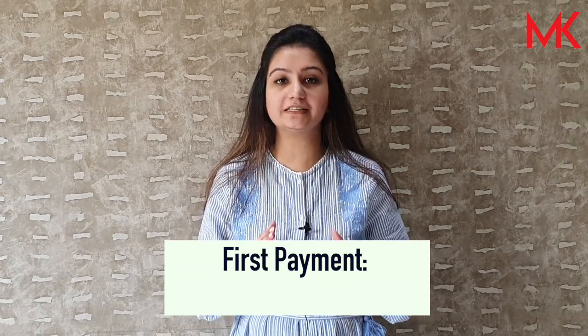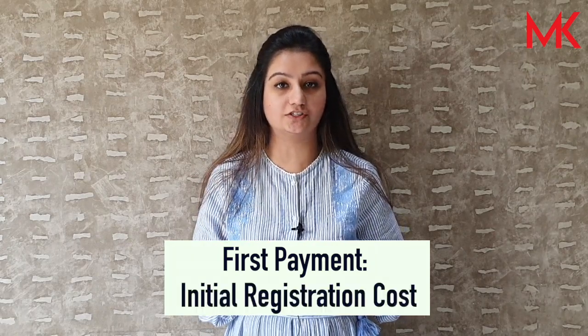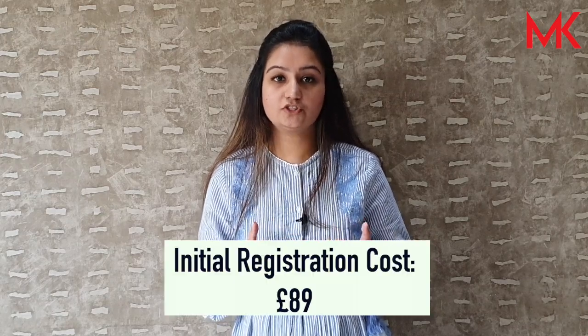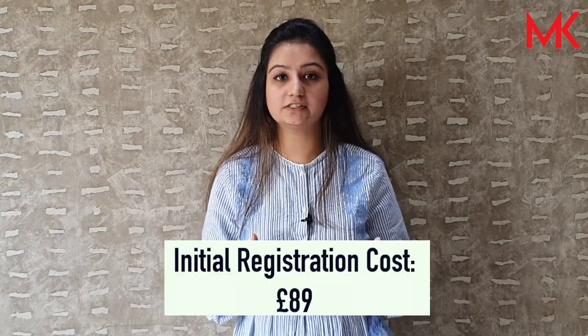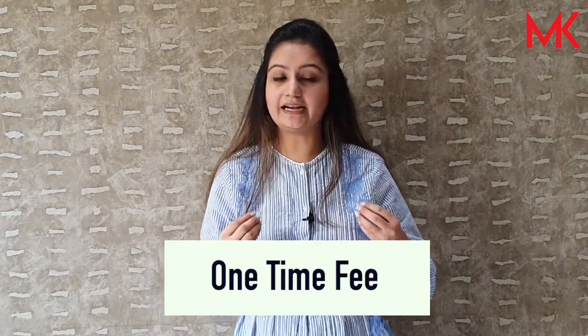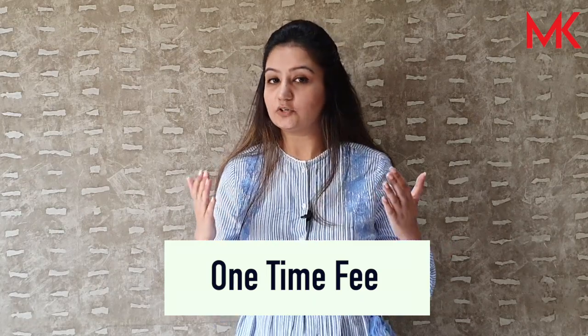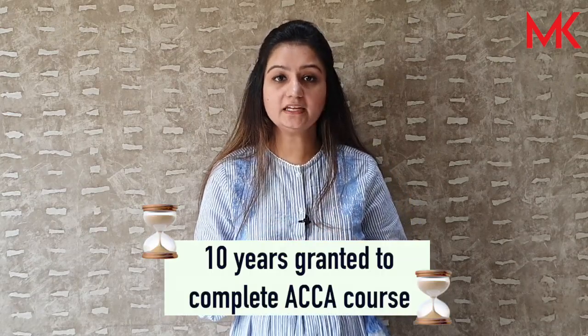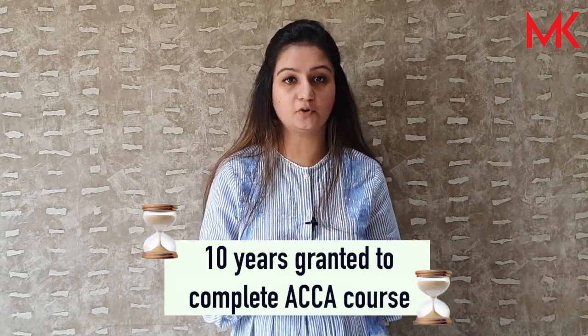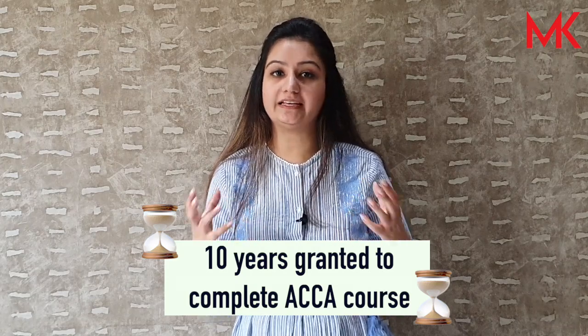The first payment is towards the initial registration cost. The initial registration amount is 89 pounds, which is payable to get yourself registered as an ACCA student. This is a one-time fee that is payable to the ACCA body to get yourself registered. Also, I would like to mention here that there is a span of 10 years that is granted by the ACCA body for you to complete your ACCA course.